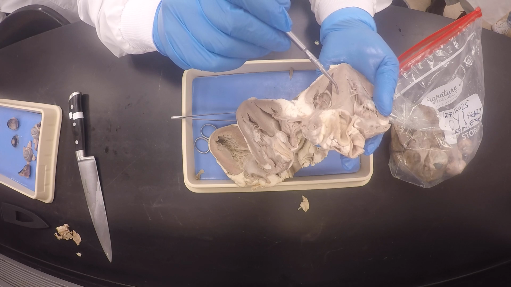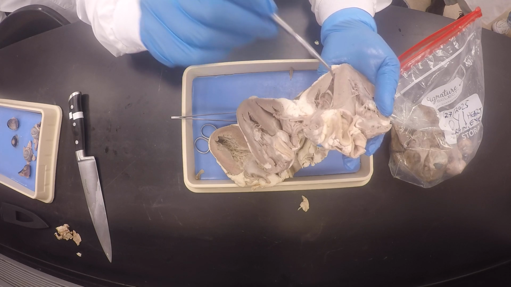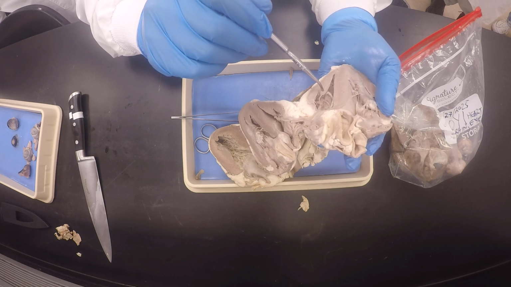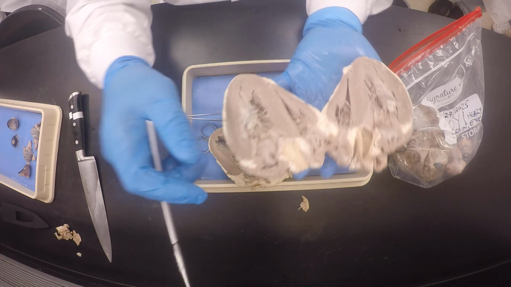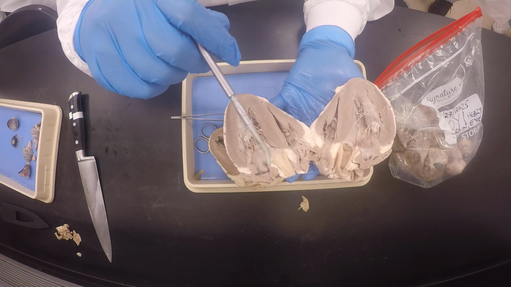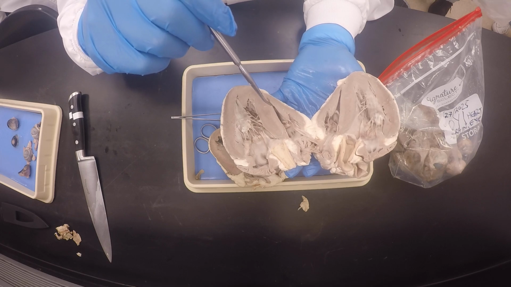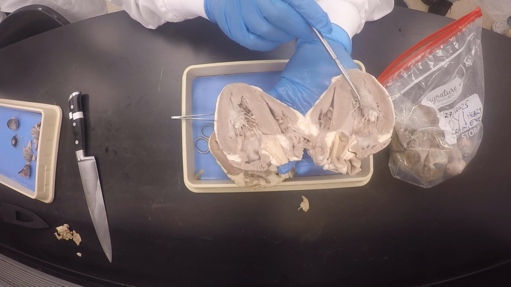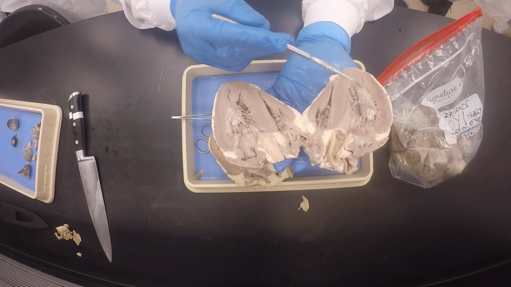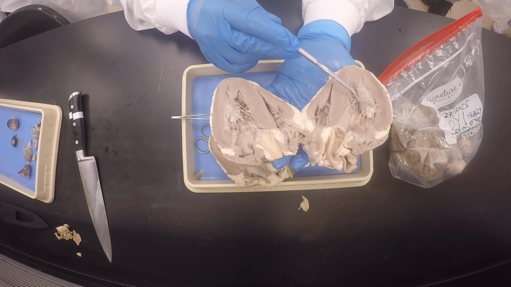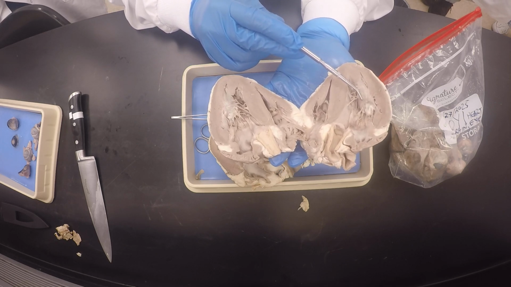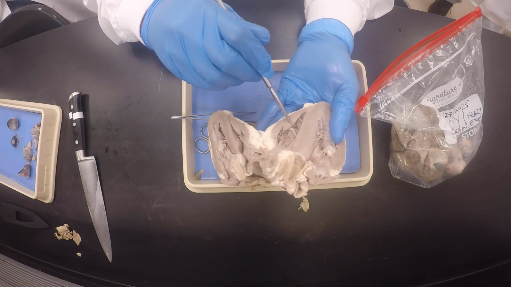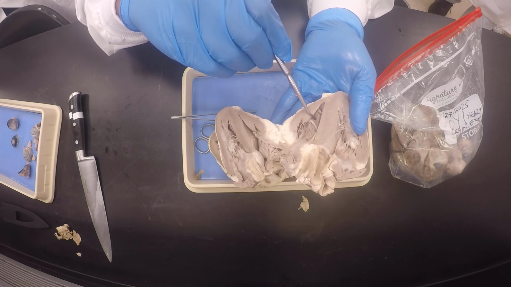It is attached to the interventricular septum and to the papillary muscle. The papillary muscles are the pimple-like muscles on the ventricular myocardium. Okay, because the left ventricle has thicker myocardium, you see how the trabeculae carneae are more prominent on the left side than in the right ventricle.